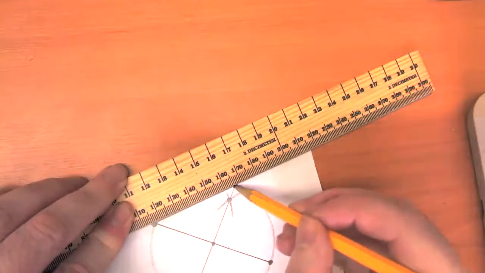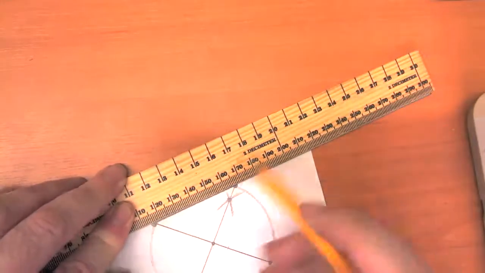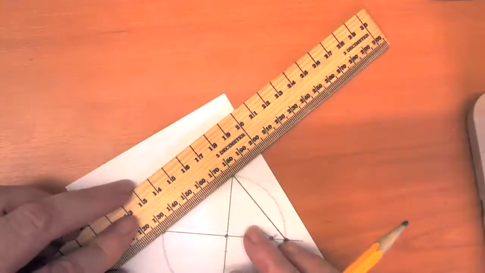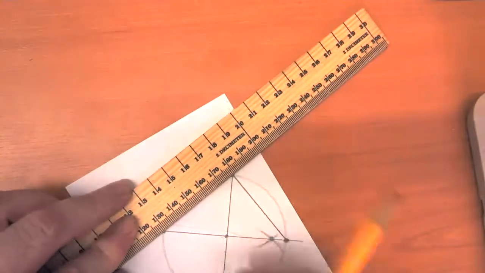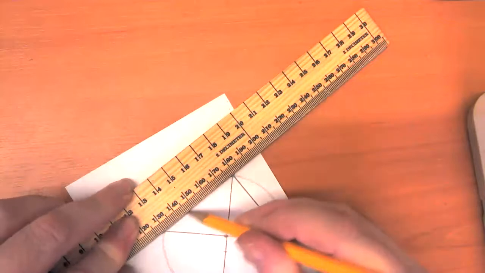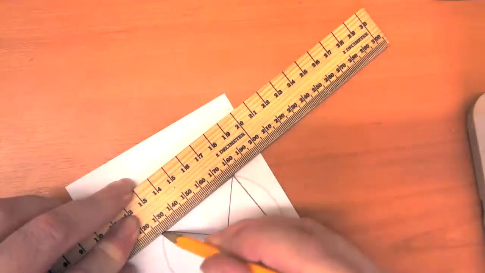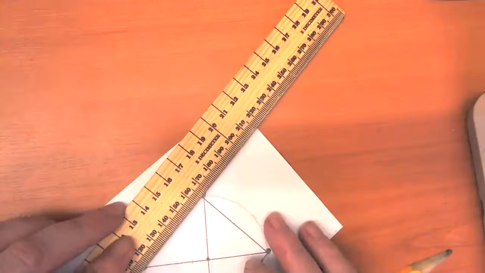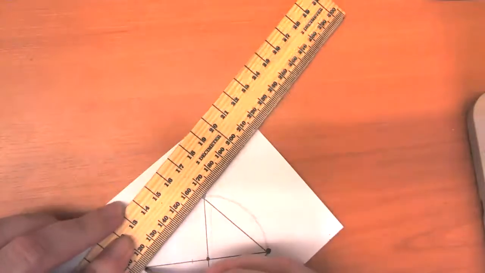And remember what I'm doing here. The reason I'm making all these precise marks with my compass and my straightedge is because I don't want to freehand this square. I want this square to be exactly 90-degree angles. I want these 4 sides to be exactly the same distance from each other.